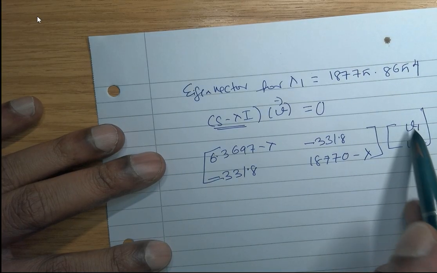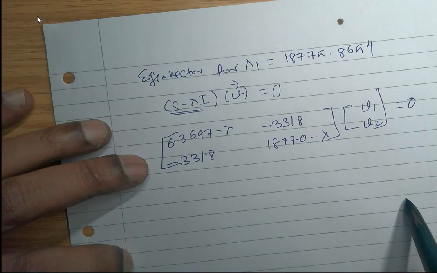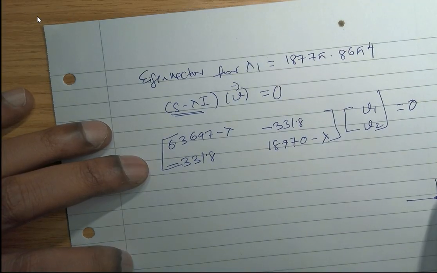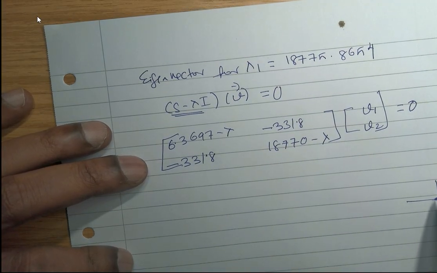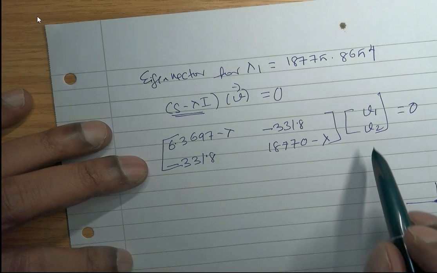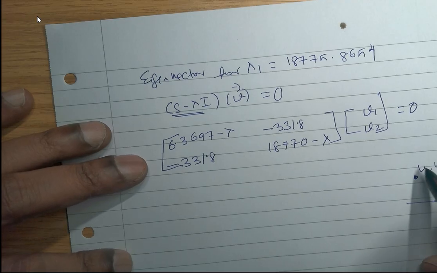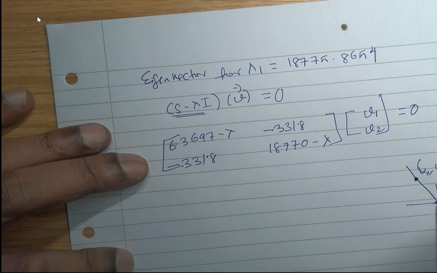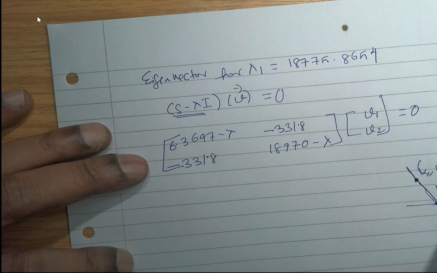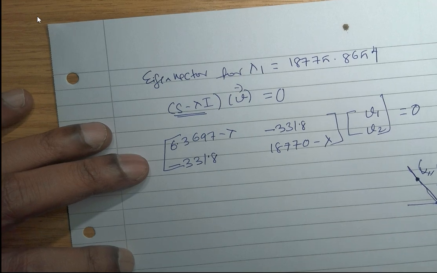So v1 and v2: if you have coordinates x and y, and this is 0, 0, your origin, then v1 and v2 will be a point somewhere here. If you connect these two, that will be the direction of your principal component 1.